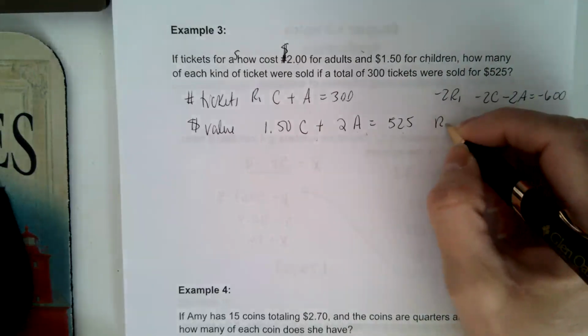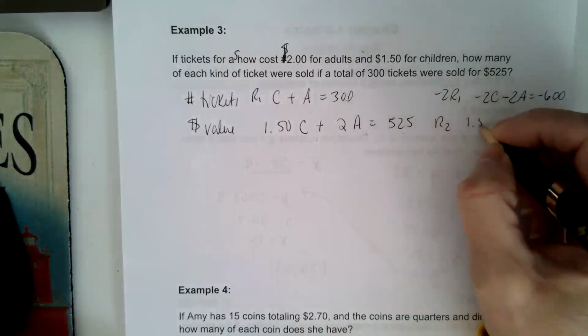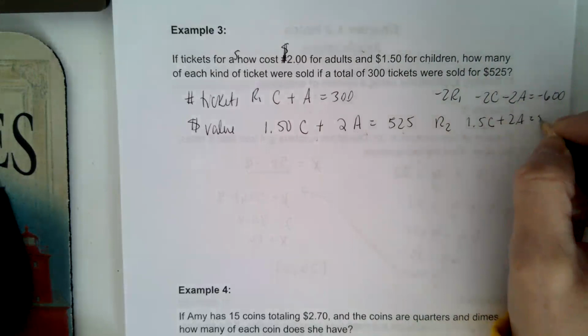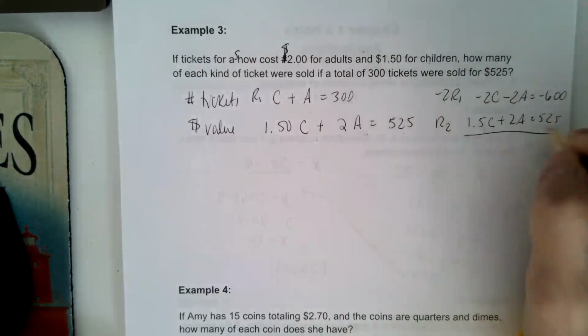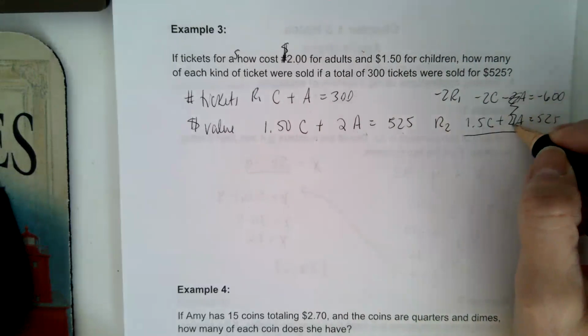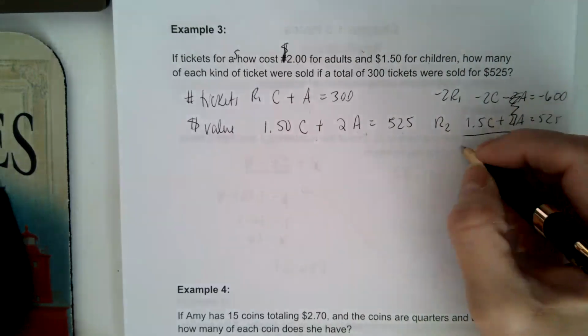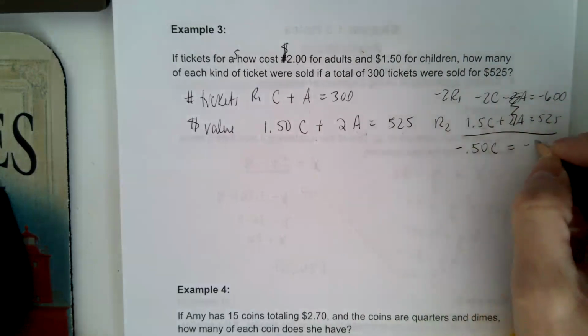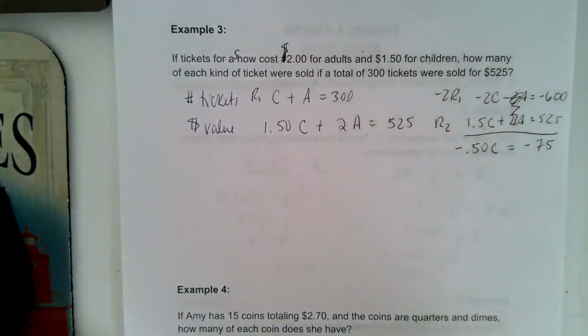Then I'm going to leave row 2 as is. So 1.50C plus 2A equals 525. So my A's cancel out. And I'm left with -0.50C equals -$75.